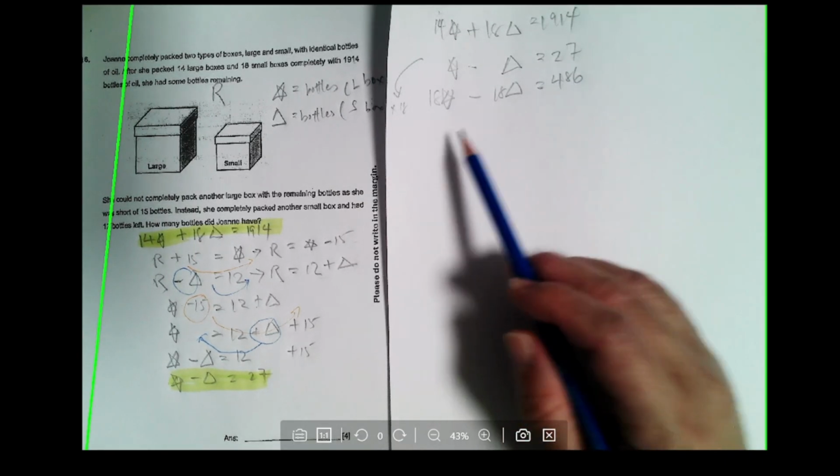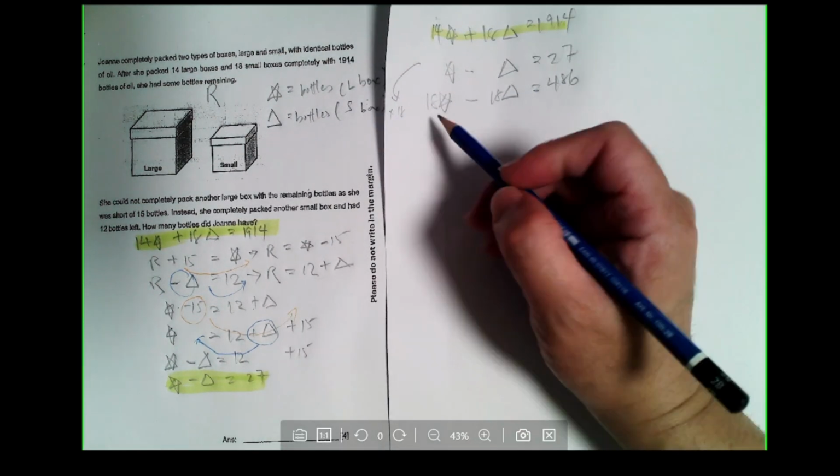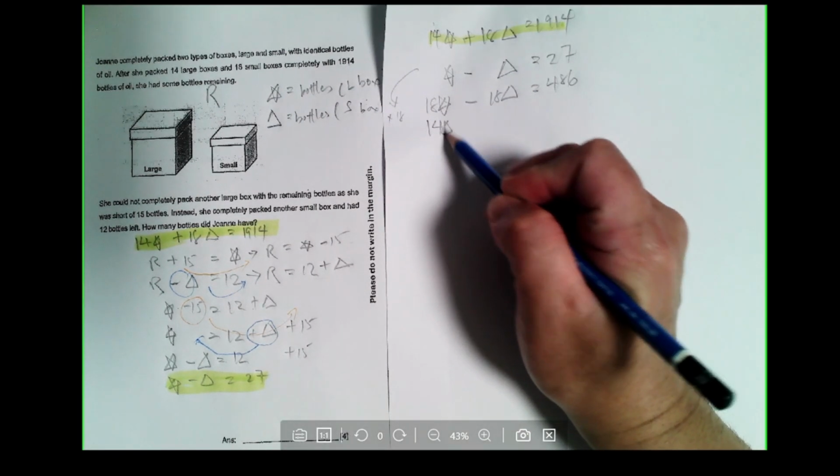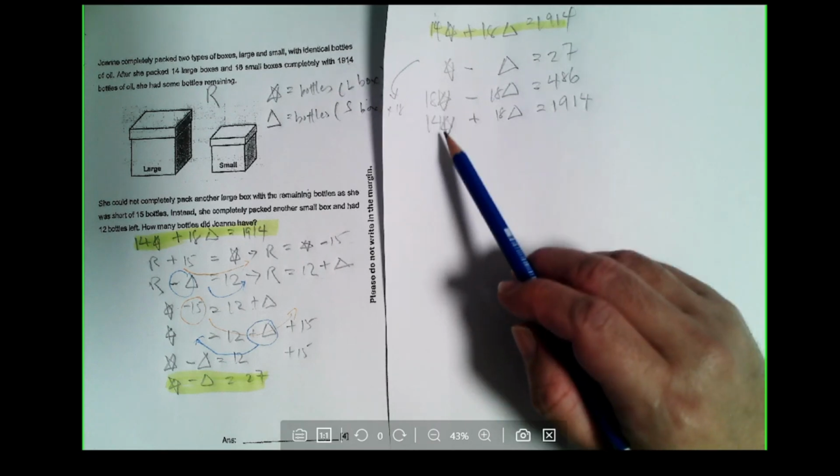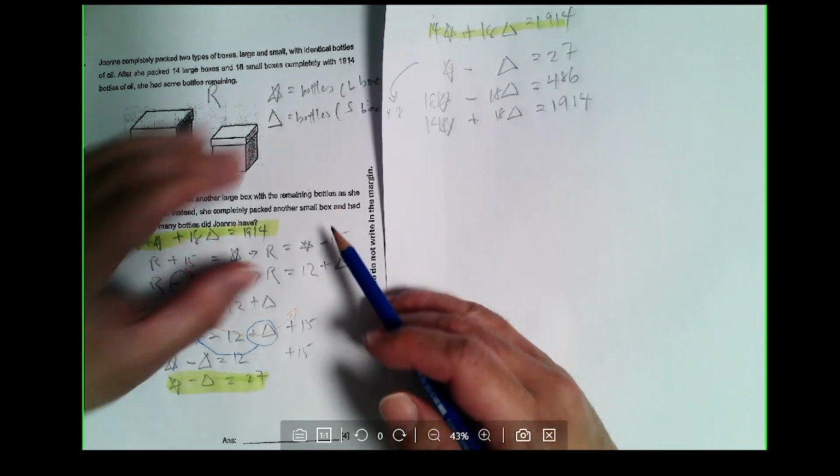For simplicity's sake, I'm just going to copy this line down here, so it's simpler for you to see. 14 star plus 18 star equals to 1914. Okay, so pay attention, class. 18 and 14 I can't get rid. 18 and 18 I can. So what do I do?